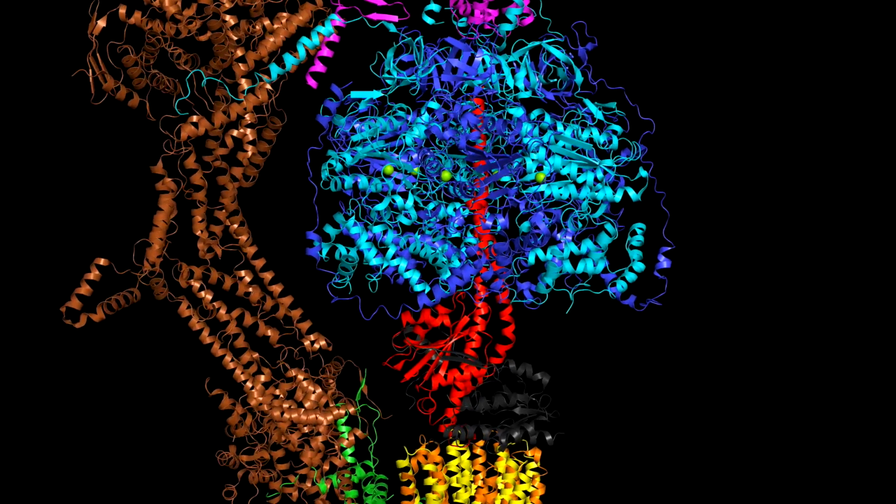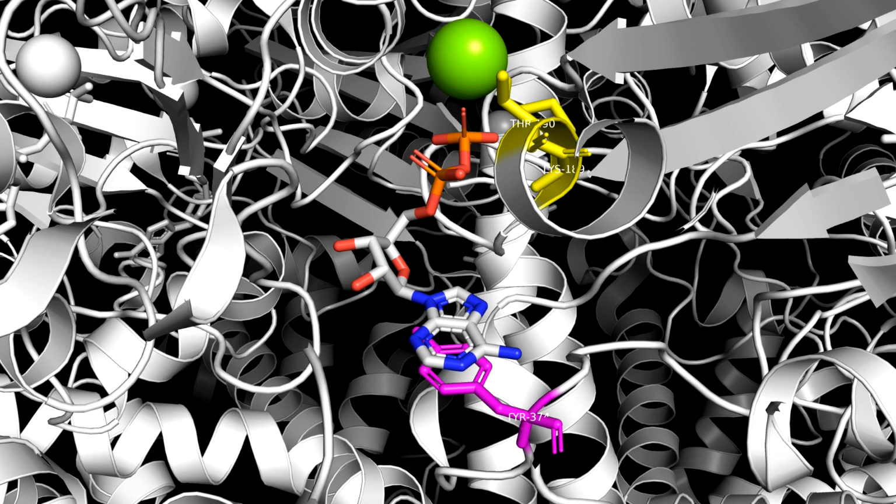Zooming in, we can see an active site of ATP synthase. In its inactive state, ATP synthase contains a bound ADP molecule that is colored by element. The adenine of ADP participates in pi stacking with an active site tyrosine residue represented in magenta. The threonine and lysine residues represented in yellow participate in stabilizing hydrogen bonds with the ADP phosphate groups.